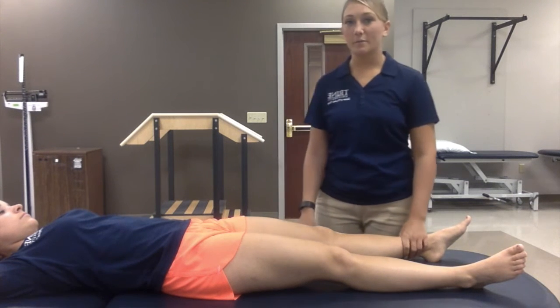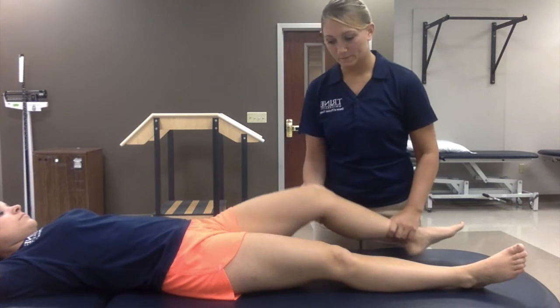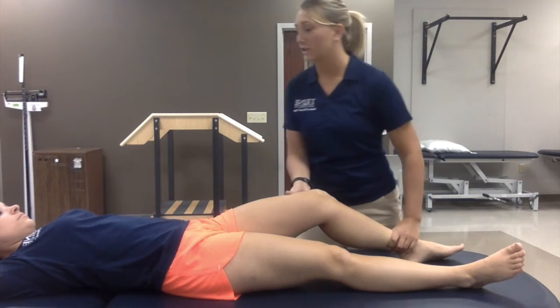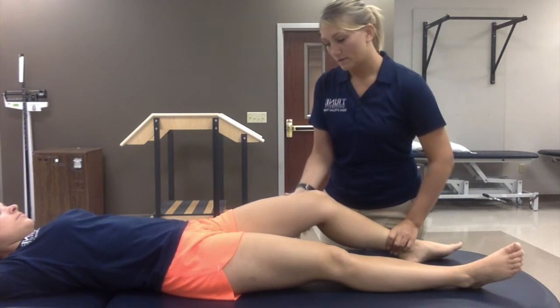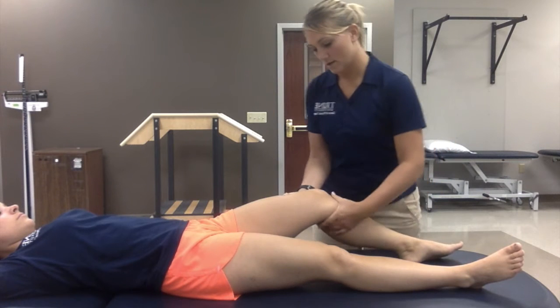Lachman test for ACL pathology. So I'm going to bend your knee to about 30 degrees. Make sure you just try to relax. Grab onto your leg here.